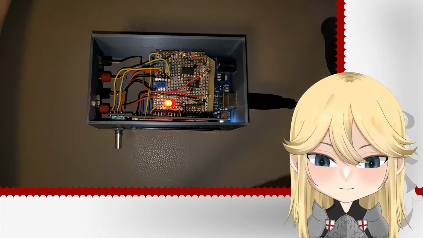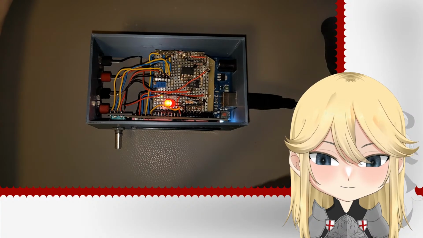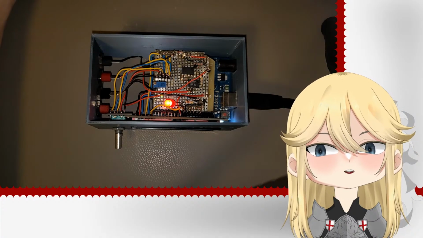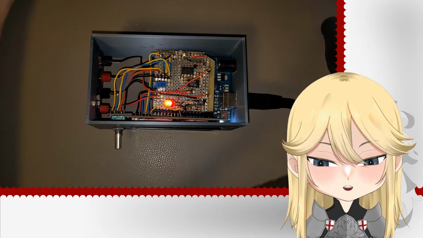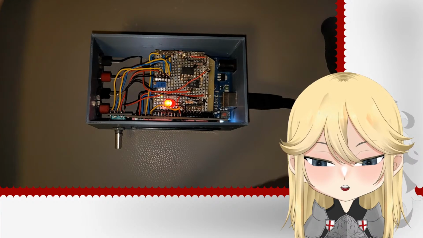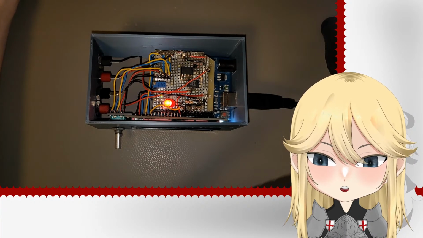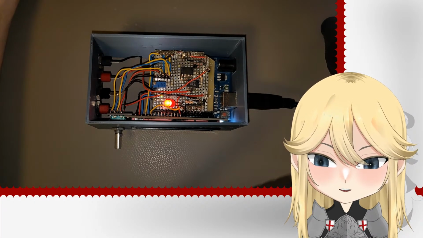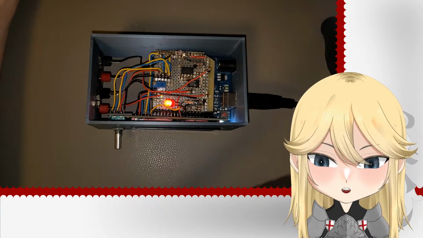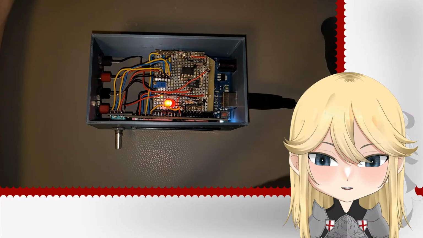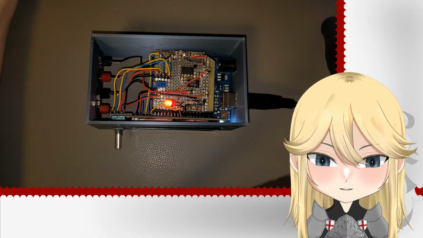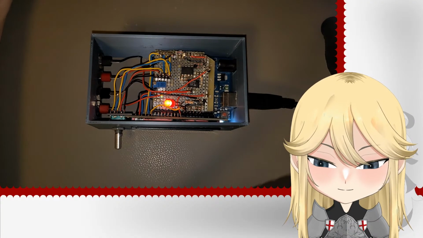Let's see. Set address. We have it at 2, but we want 0x. Wait a second, hold on. DDRAM address. We want to add the 4. 1, 2, 4. Okay, never mind, that works. So 0x42.